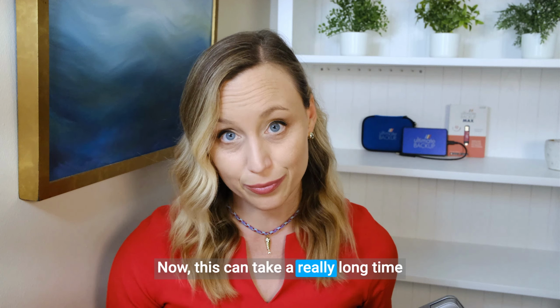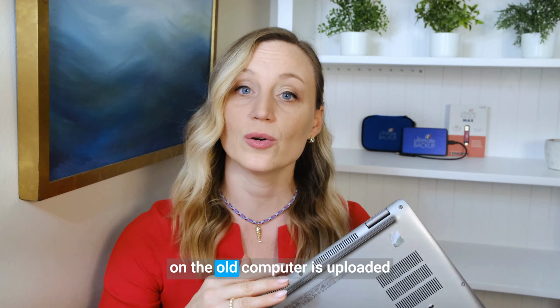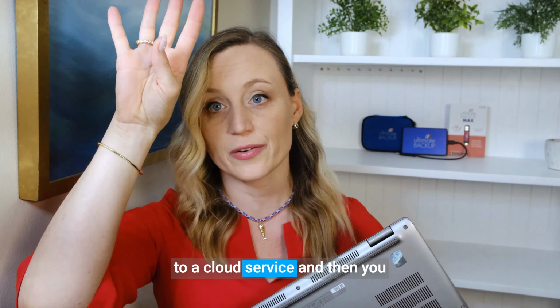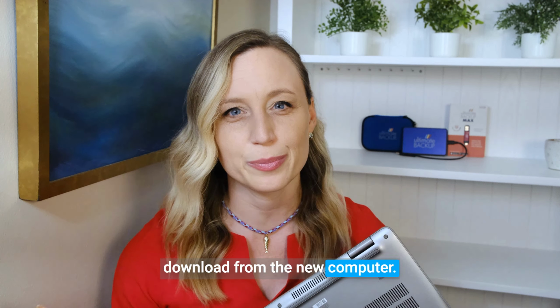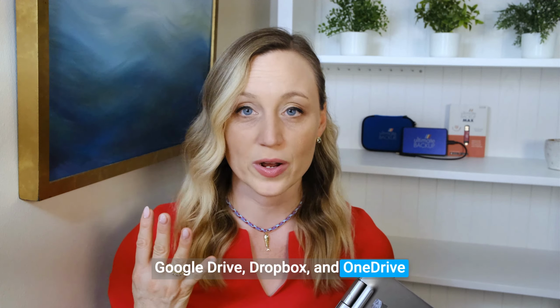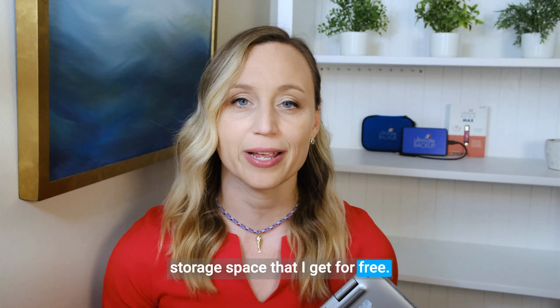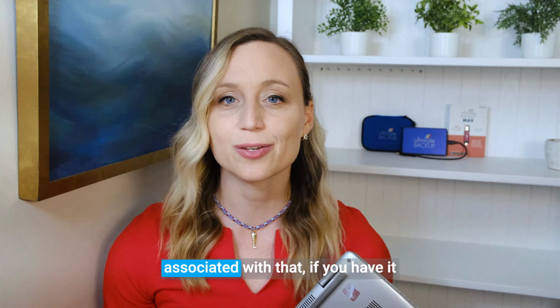Now, this can take a really long time because essentially you need to make sure that everything that's on the old computer is uploaded to a cloud service and then you download from the new computer. It's not the most efficient way, but you can use things like iCloud, Google Drive, Dropbox, and OneDrive. I personally love Google Drive. I love that there's so much digital storage space that I get for free. iCloud, there's usually fees associated with that.